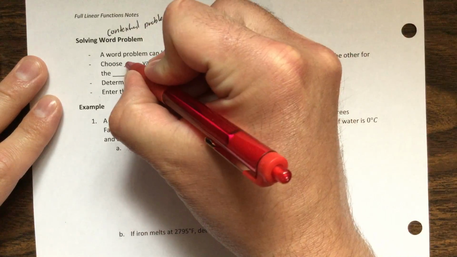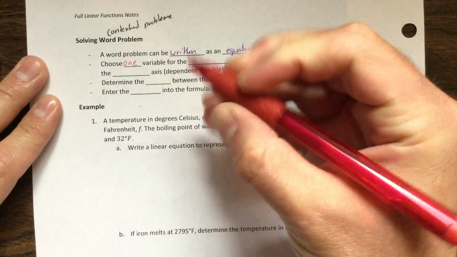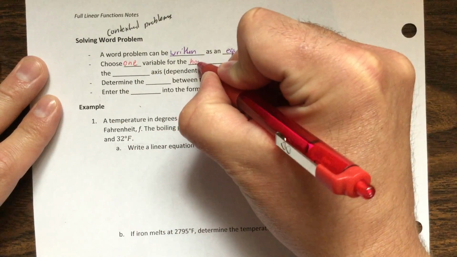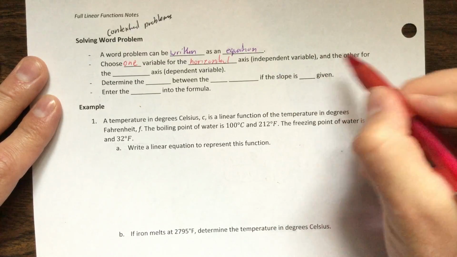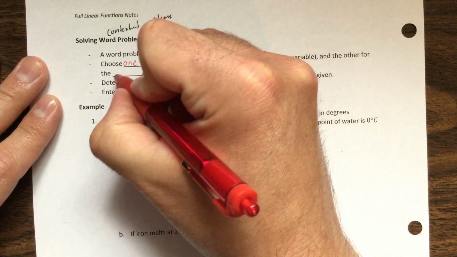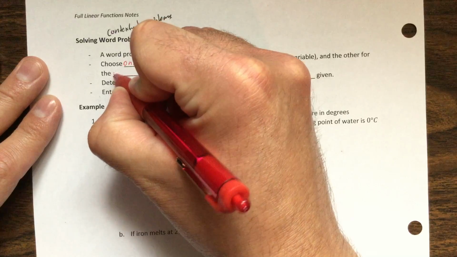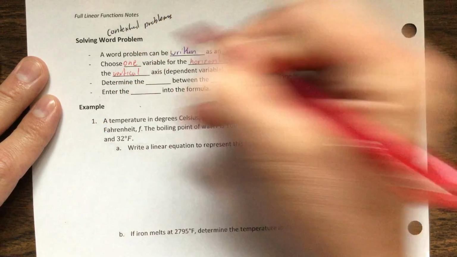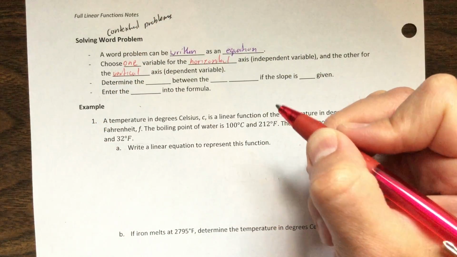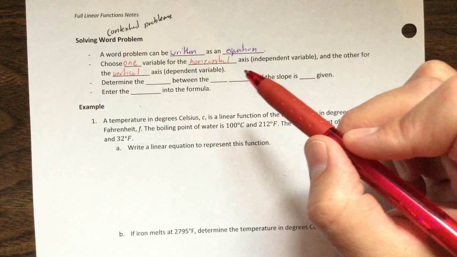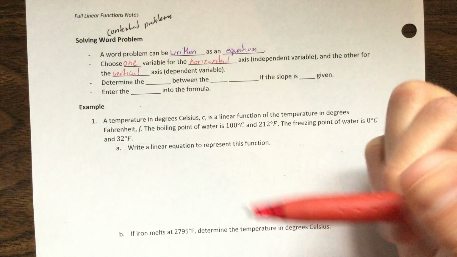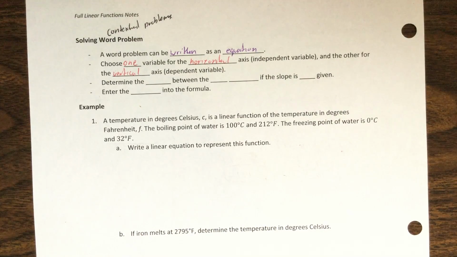So what we're going to do is choose one variable for the horizontal axis, which is our independent variable, and the other for our vertical axis, which is our dependent variable. And we're going to want to make sure we define these variables: what is x, what is y going to be. We'll go through which one is which.